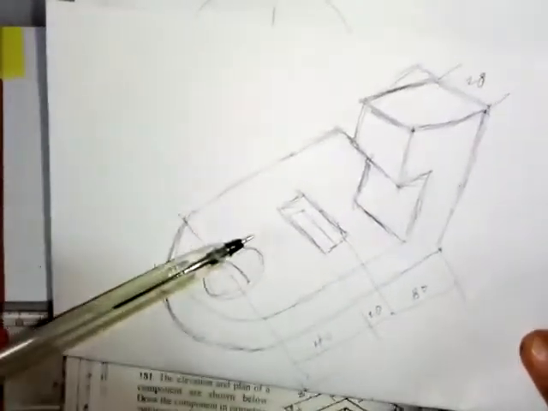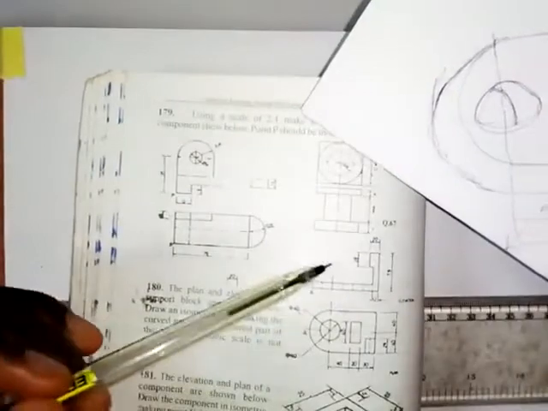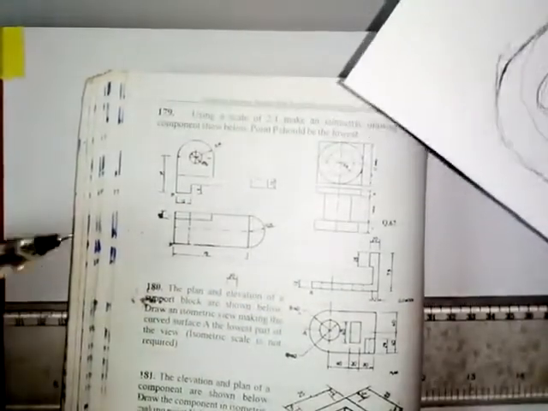So I'm going to produce this object based on the dimensions that we are given here, and I want you to follow me. The first thing I'm going to do is draw the horizontal line.